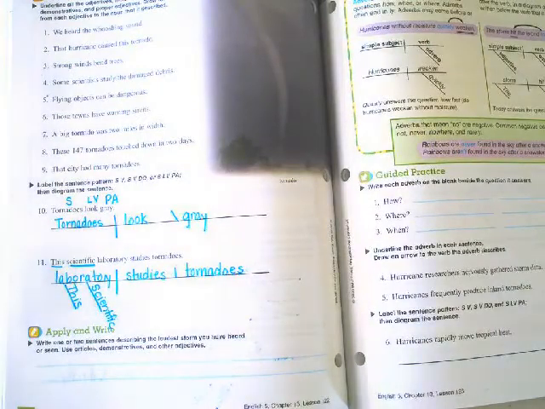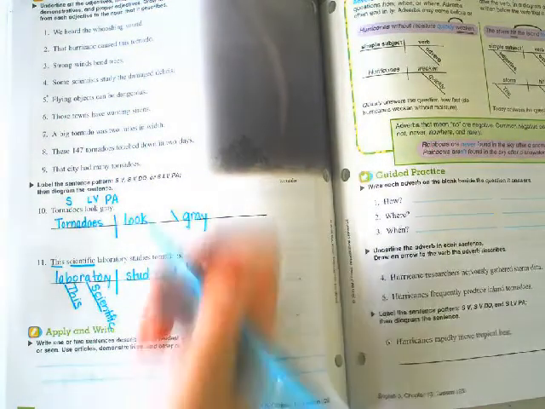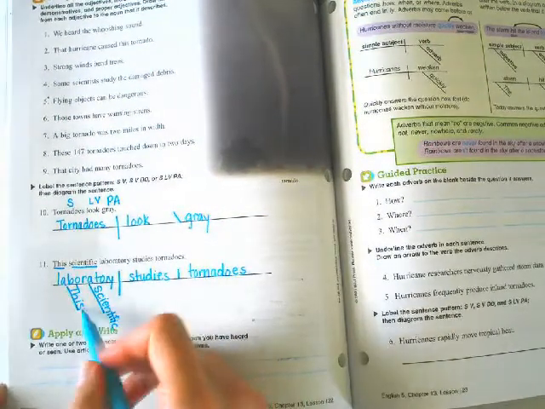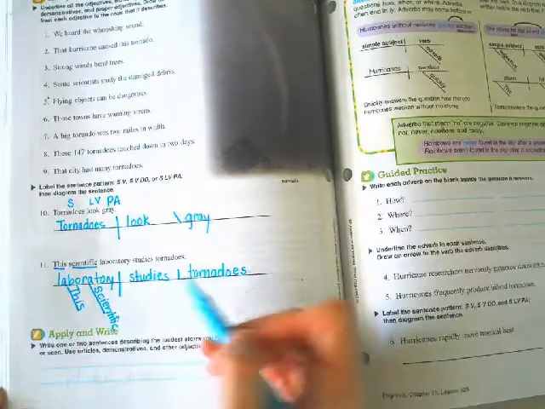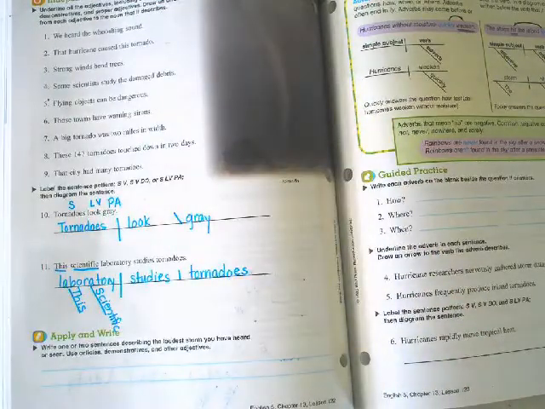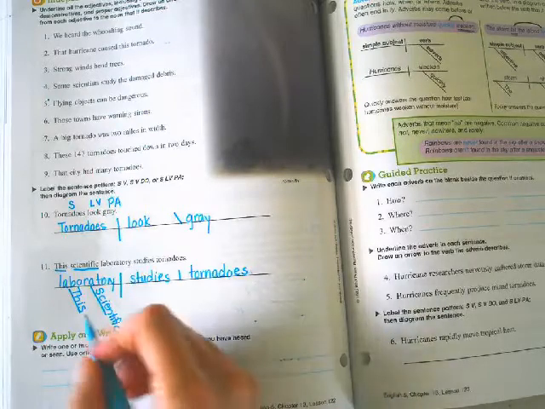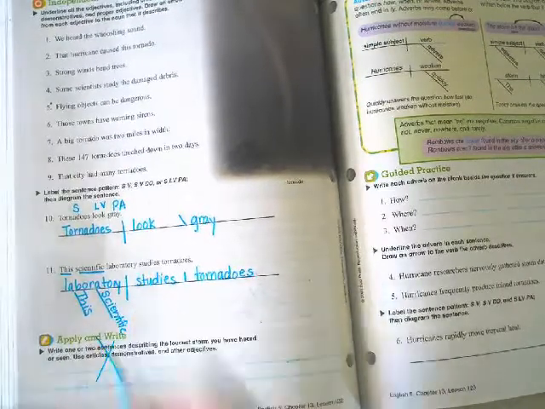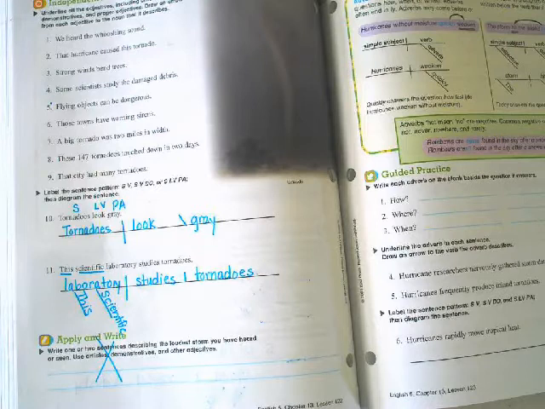There we go. So here are your special adjectives describing laboratory, and there's the sentence diagram for you. I think you'll be okay with the top part, and like I said, go back and check your answers and make sure you did okay. Apply and write, you don't have to worry about that. Alright, let me know if you have any questions or concerns. I'd be more than happy to help you.